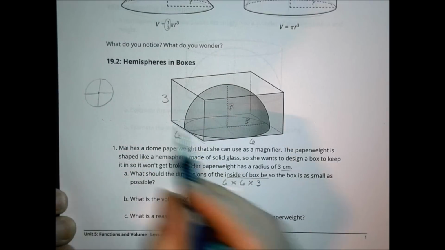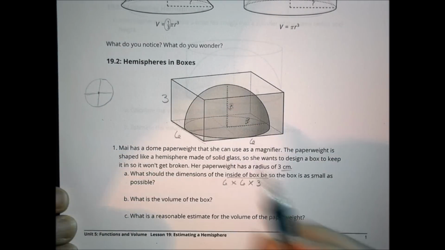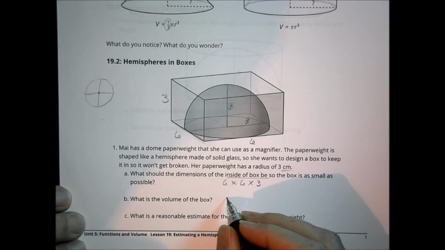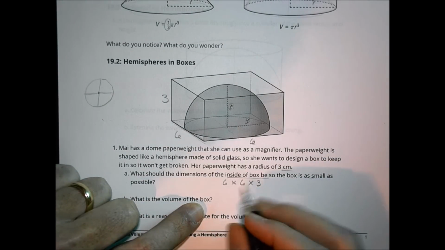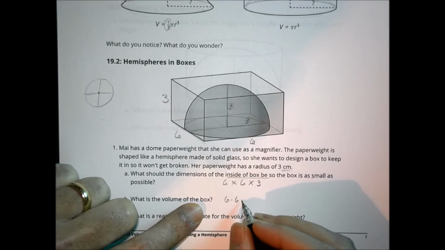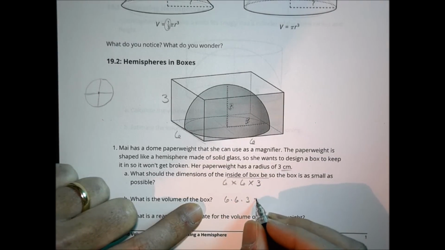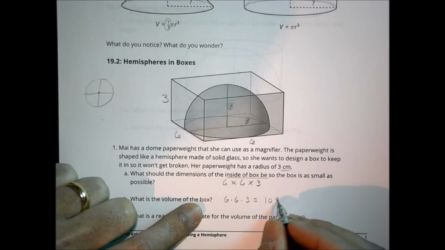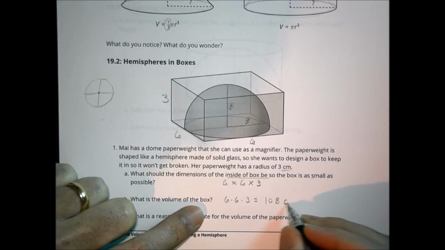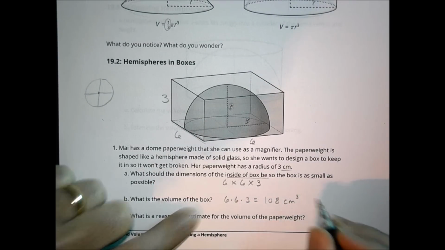So our dimensions for this box are going to be a 6 by 6 by 3 centimeter box. The volume of a rectangular prism is found by multiplying those together. So 6 times 6 times 3, which is going to equal 108, right? This becomes 12 times 3, which is 108, and we would say that's centimeters cubed.